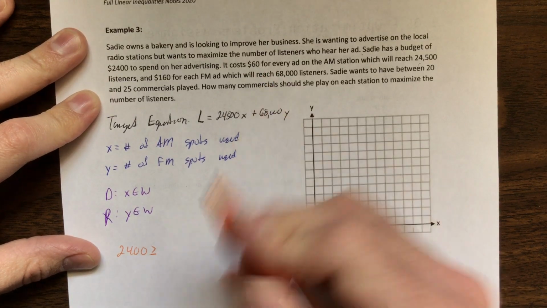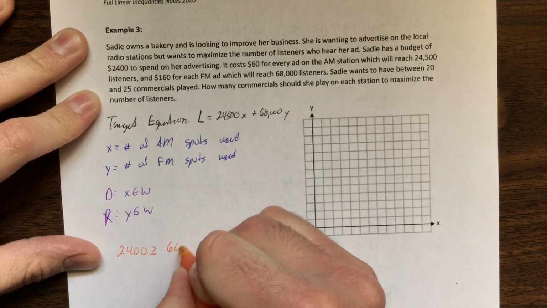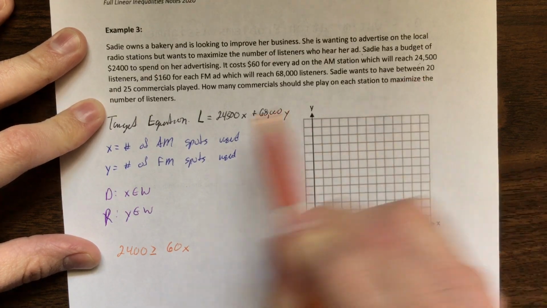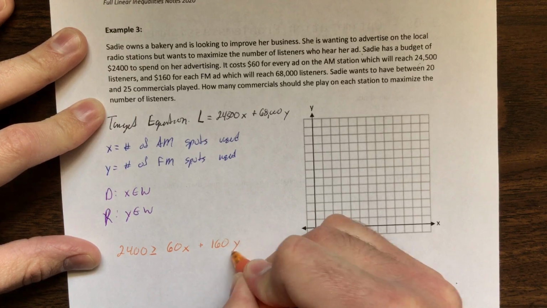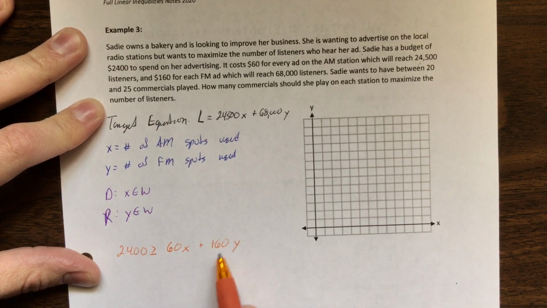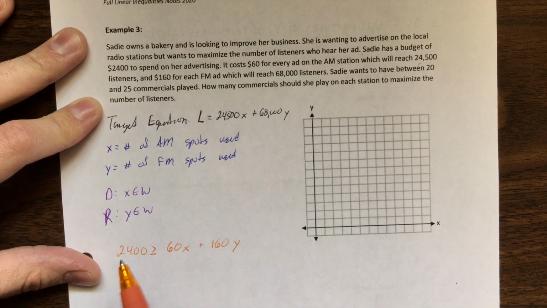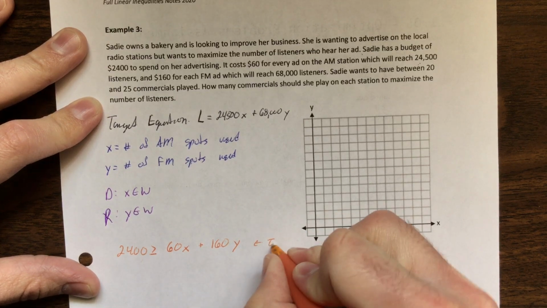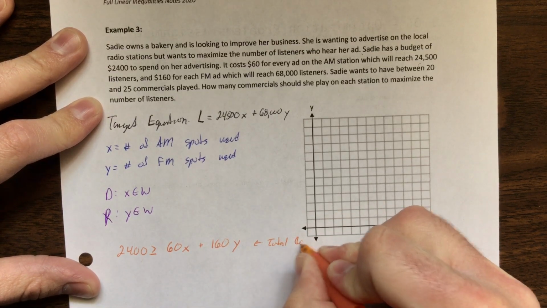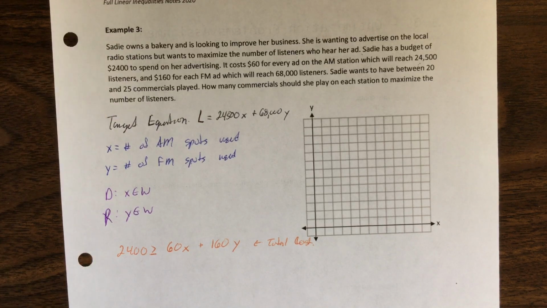So $60 for every AM one, so 60X, and $160 for every FM one, so 160Y. So 60X plus 160Y is going to give us our total cost, and $2,400 is our maximum cost. So this is the total cost of our spots.